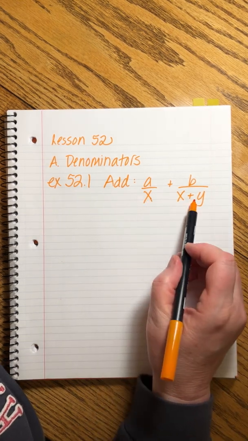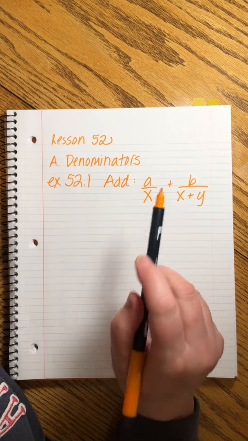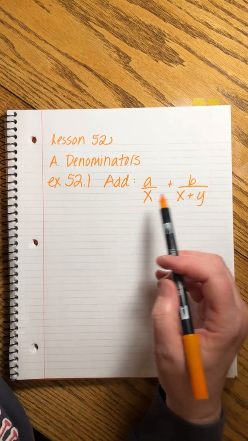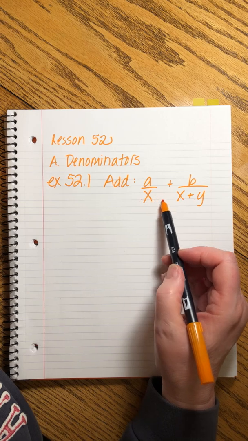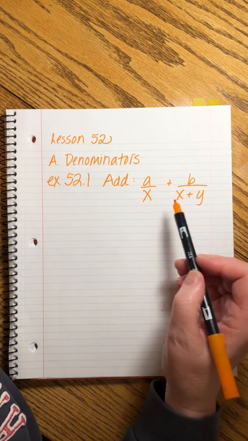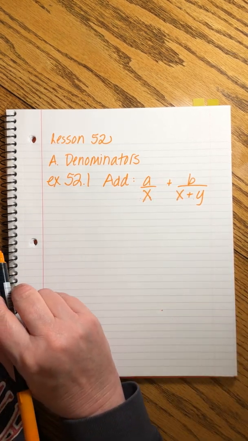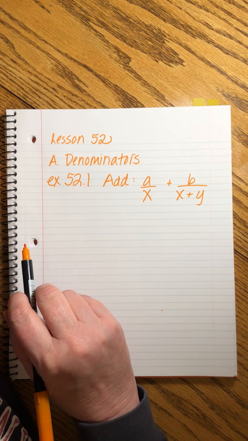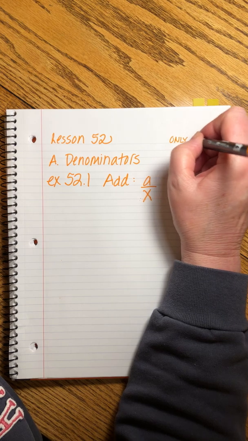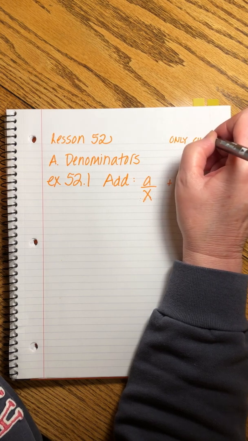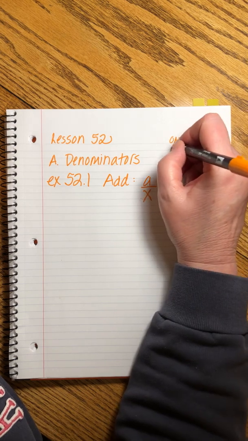When we see these two denominators, very often our instincts are, shoot, the x's match. Let's just add a plus y here and a plus y there, and then they'll be fine, right? Then they'll match. We can't do that. We can only change denominators.